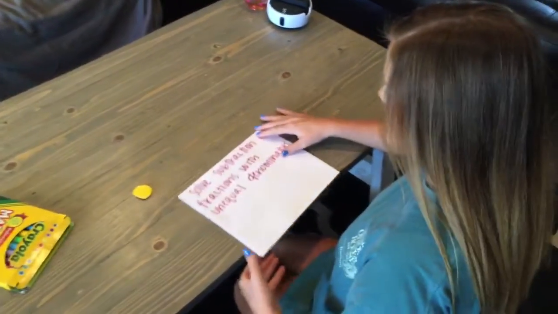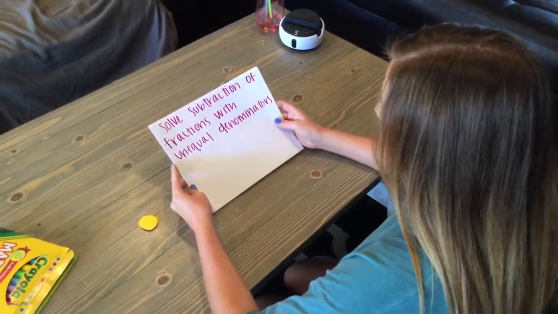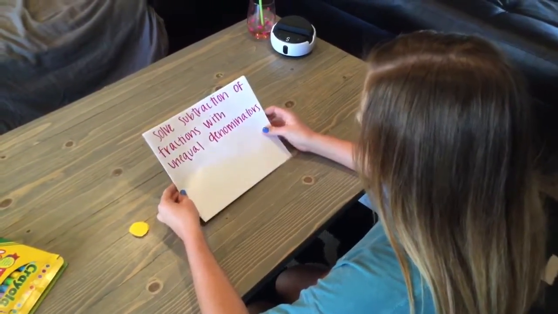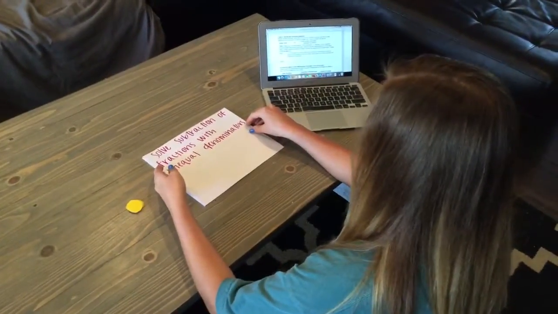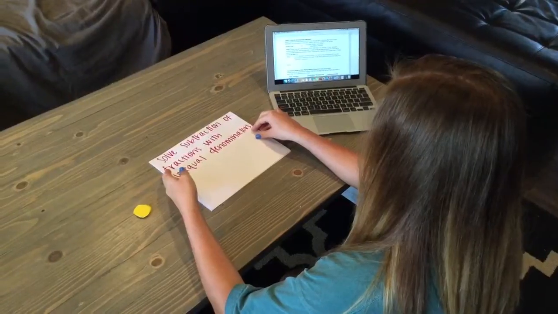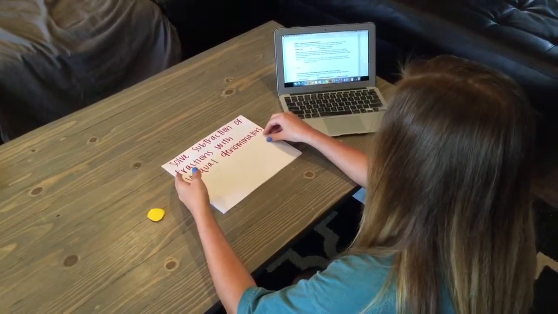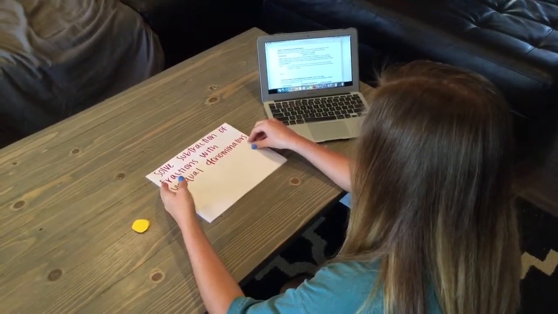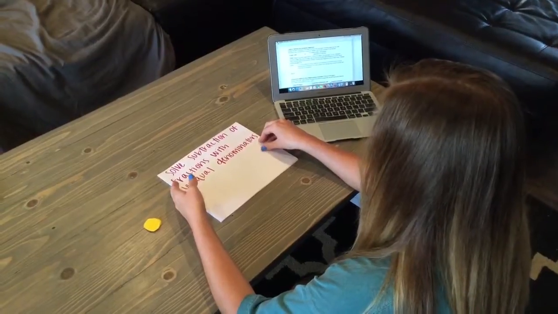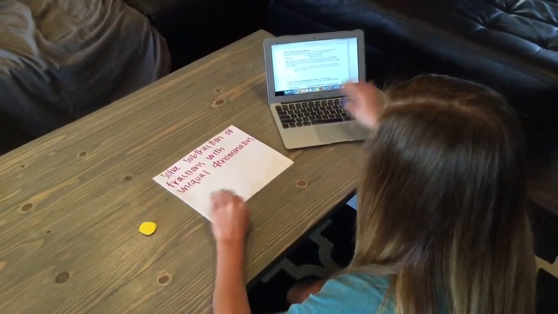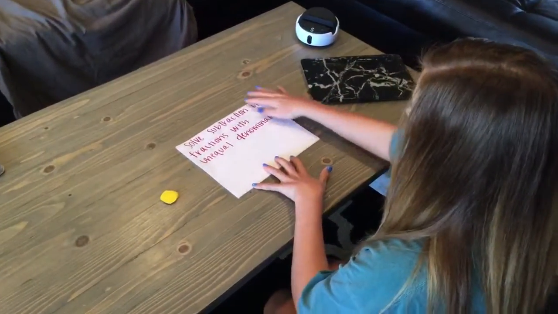Okay, today we're going to be working on solving subtraction of fractions with unequal denominators. Today we're doing a 5th grade math TEKS that is to represent and solve addition and subtraction of fractions with unequal denominators referring to the same whole using objects and pictorial models and properties of operations. So our objective is to be able to solve subtraction of fractions with unequal denominators.